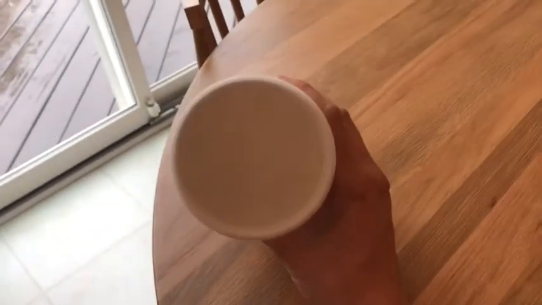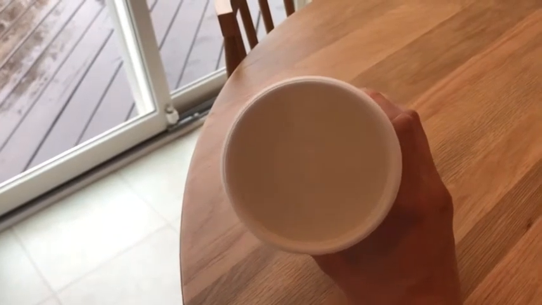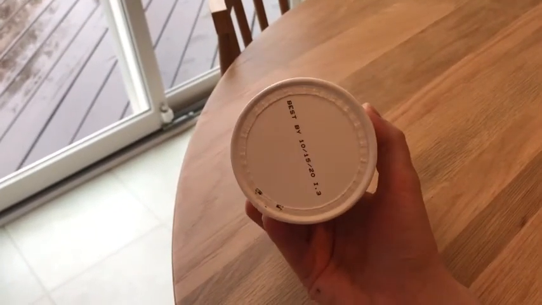Anyway, so we got a cylinder, right? We can clearly see that the top and the bottom, that's a circle. So if I'm going to get the surface area of that, I could just find the area of this circle and the area of the same circle on the bottom, right?